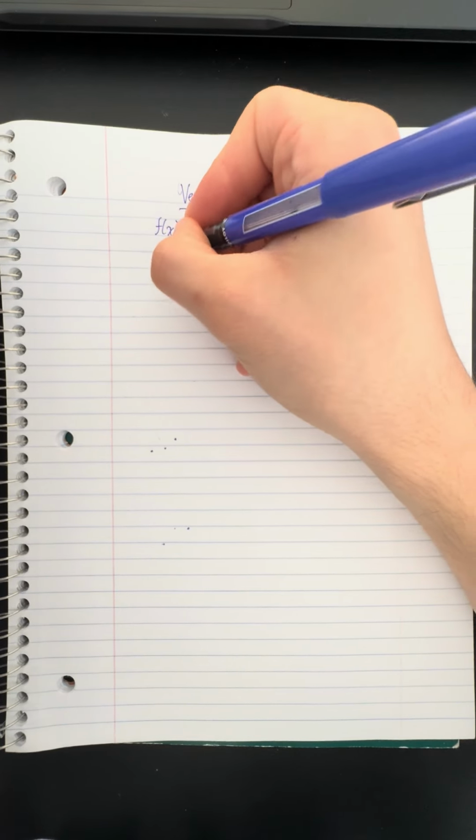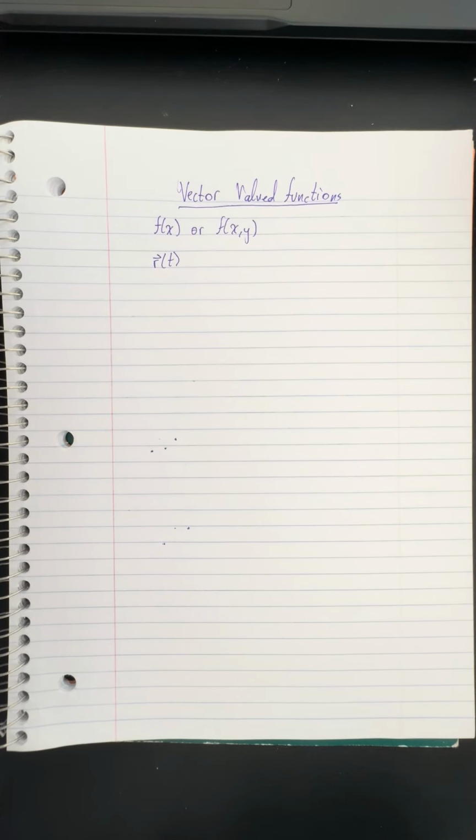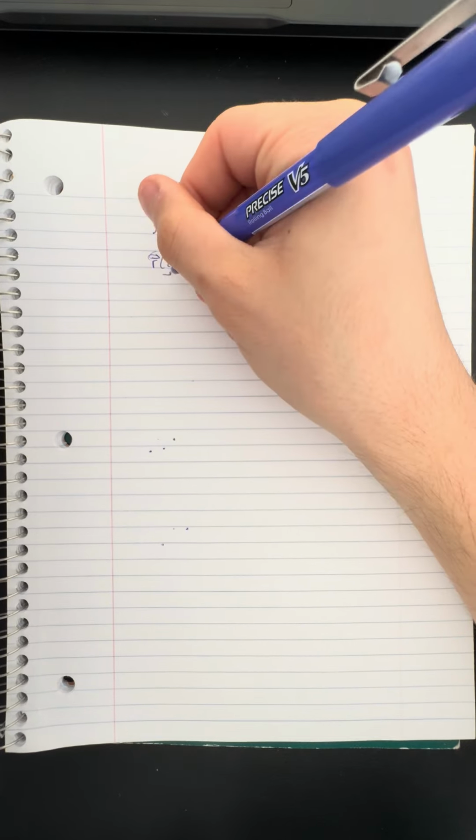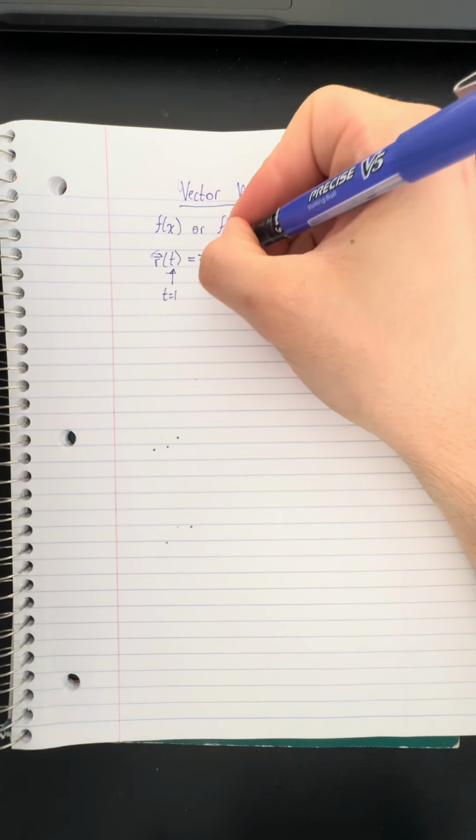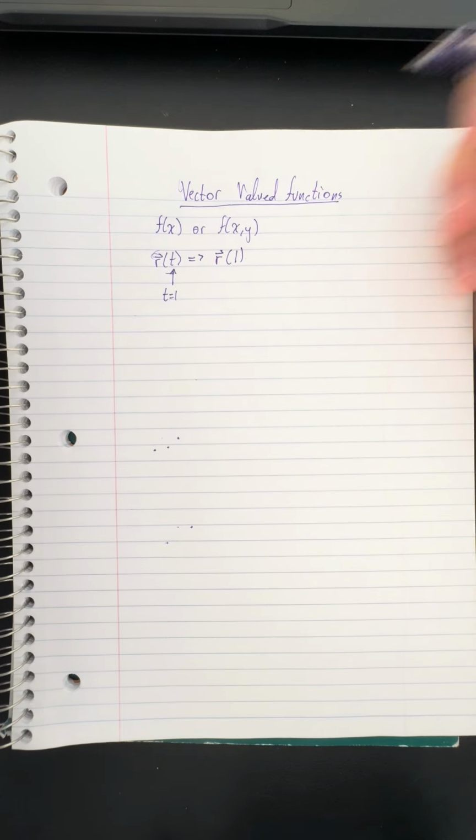But vector valued functions, something like that, that's how you denote them, with a little vector hat. You put in a scalar, like a t value, I don't know, t equals 1, and then you're going to get out a vector, right?